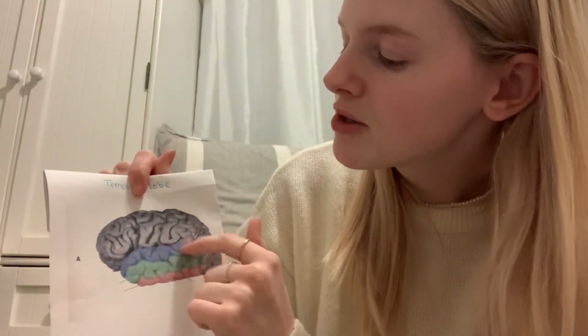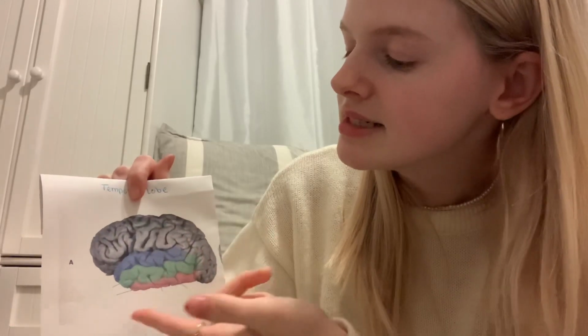All right, next we have the temporal lobe. I'll try to get closer. The temporal lobe runs superiorly along that lateral sulcus and then inferiorly just along the bottom of the brain.